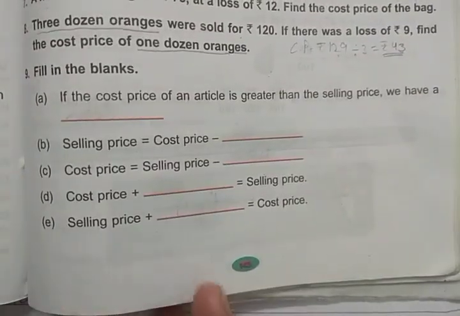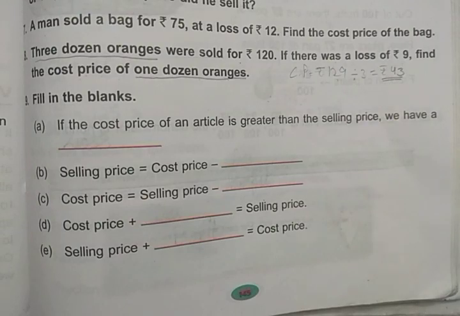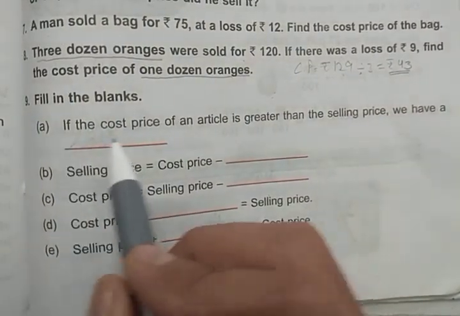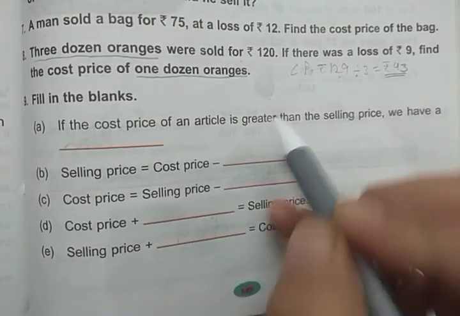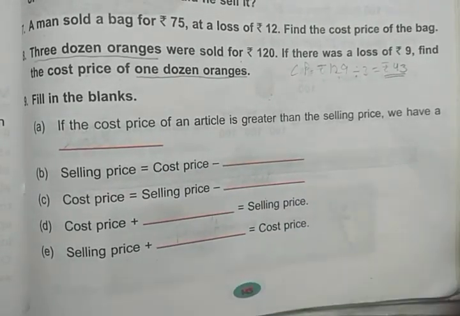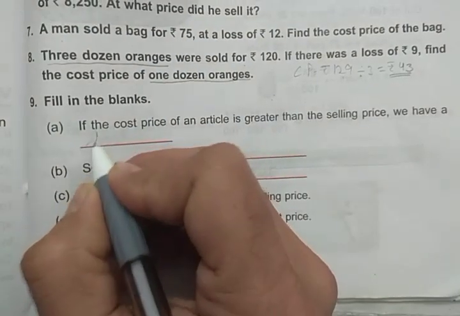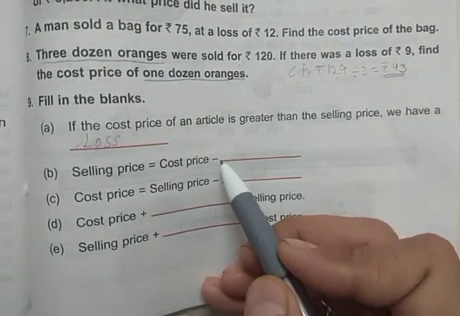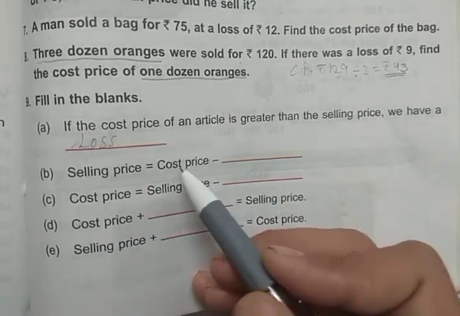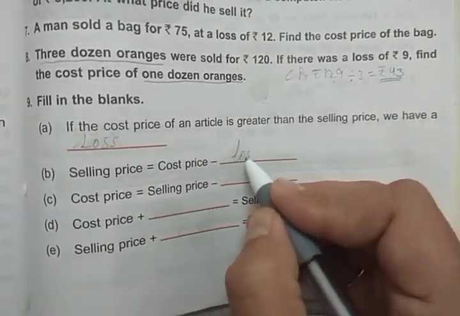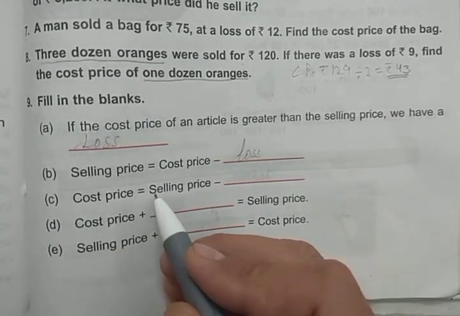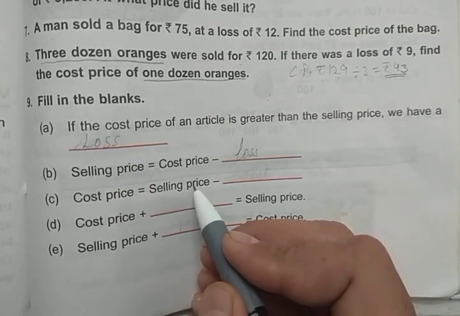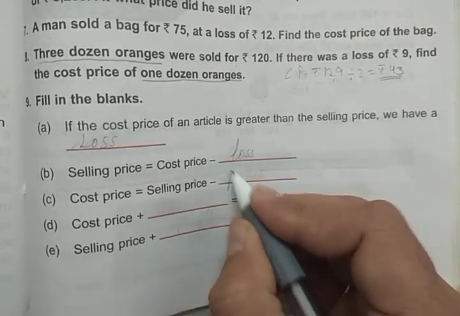And now the fill-ups. These all are the formulae. Try to do it. If the cost price of an article is greater, so CP is greater than selling price, so that means we have a loss. Similarly, selling price is equal to cost price minus loss. Cost price is equal to, now we have to find out cost price. Cost price is equal to selling price minus profit.